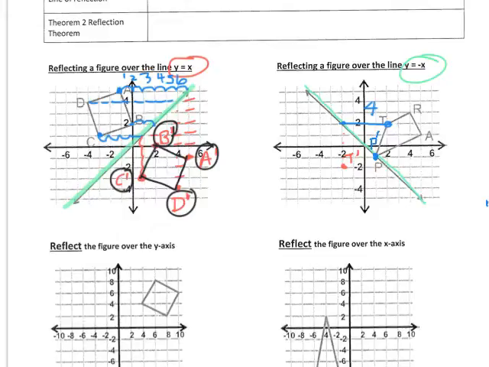So I do have to do this for point A though. If you start over here at point A, how many units away from the green line, that's the line of reflection, is point A? 1, 2, 3, 4, 5, 6. And then I'm going to go down 6 from that point. 1, 2, 3, 4, 5, 6. And that's my point A prime. I should probably make P prime red also, just because it's the image point.